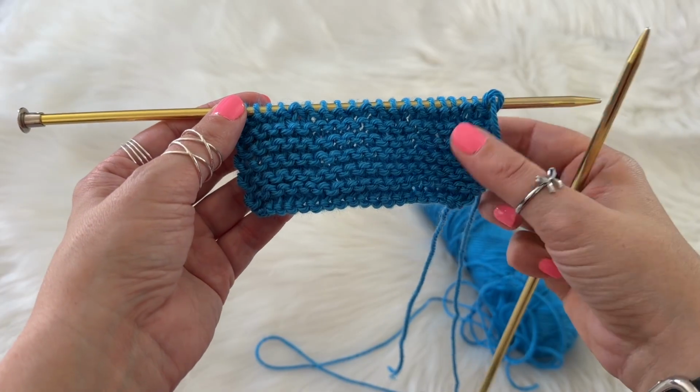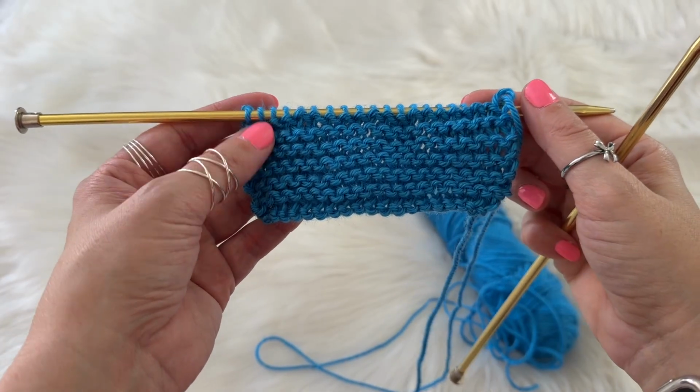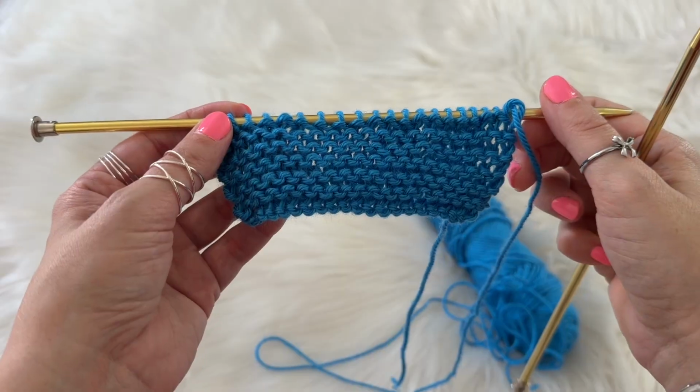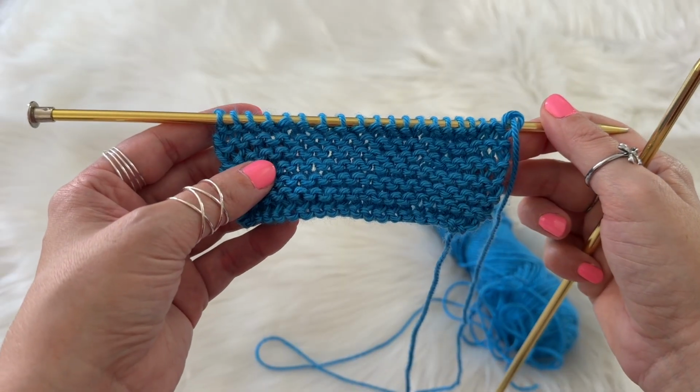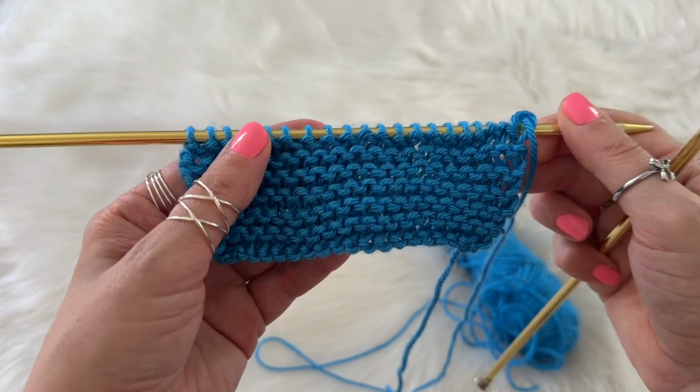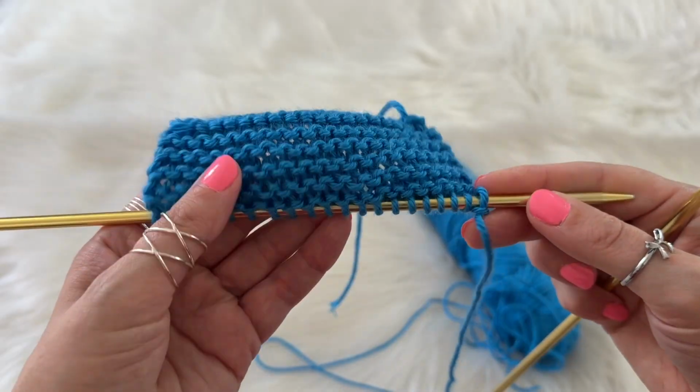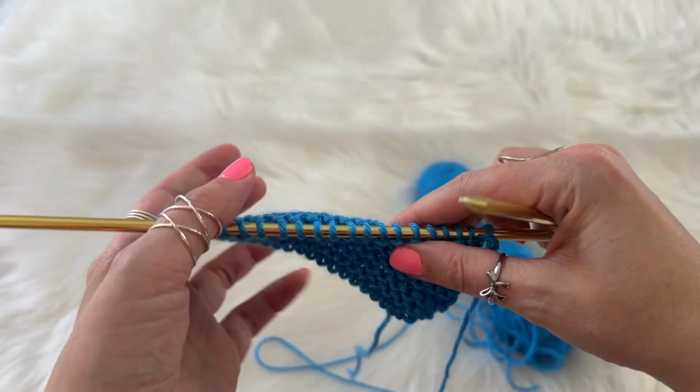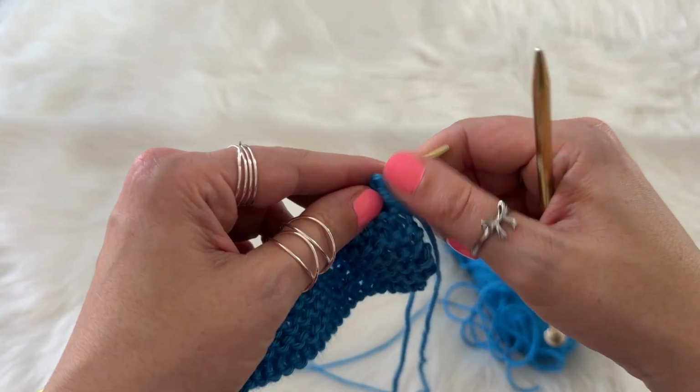The second one I'm going to show you guys is called garter stitch. This is even easier than stockinette because you just knit every row and it looks the same on each side. So here we go.